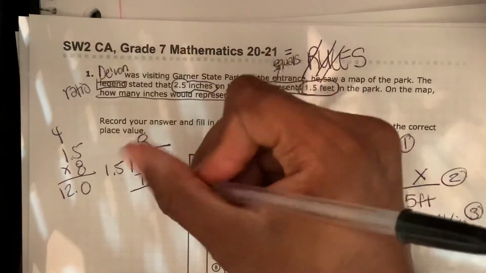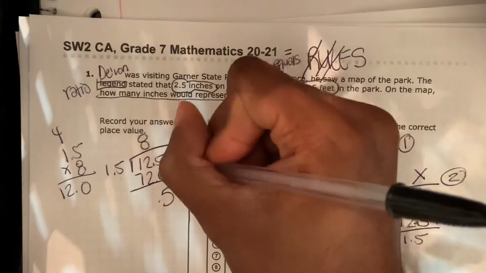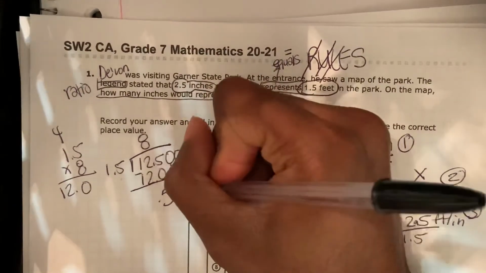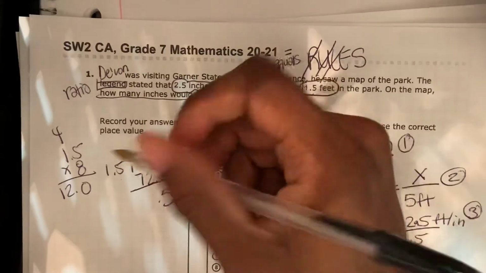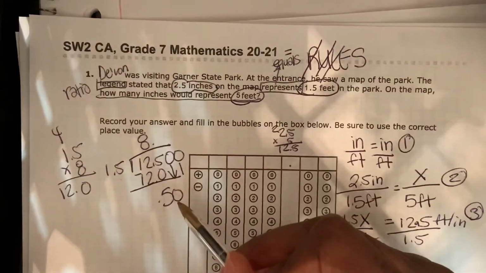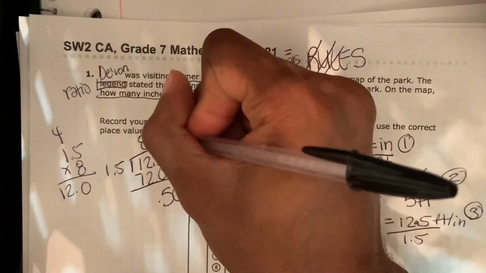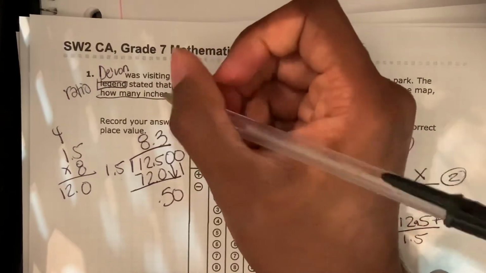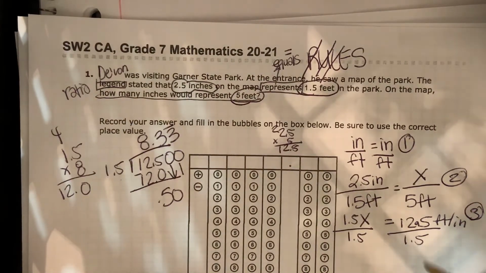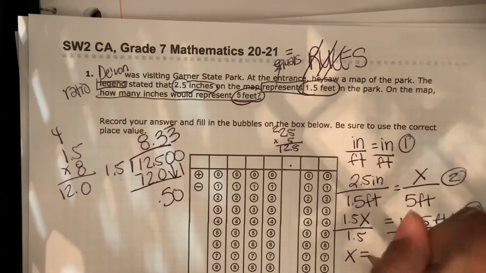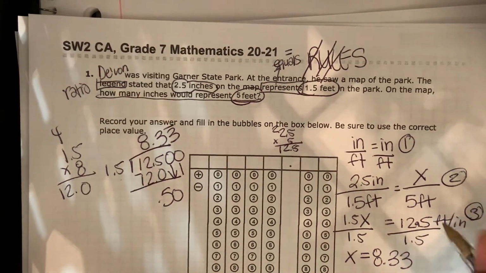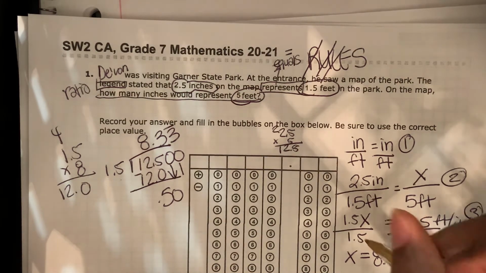All right, so now we're left with 0.5 here. We can add some zeros. Bring a 0 down here. Bring another 0 down. So 1.5 goes into 50. Goes into 0.50. 0.3. 0.33. All right? So this is going to be our answer. X is going to be equal to 8.33. And then this will be in feet.